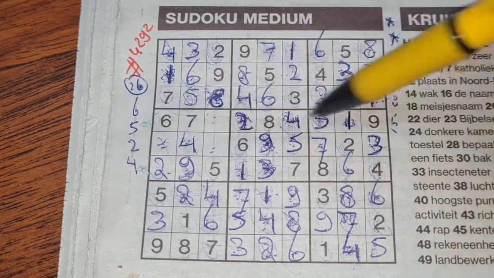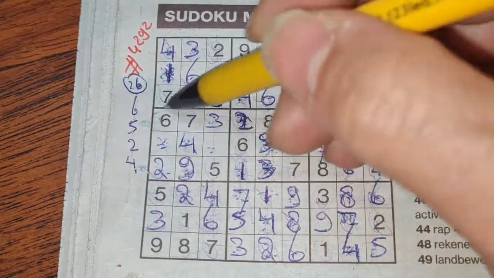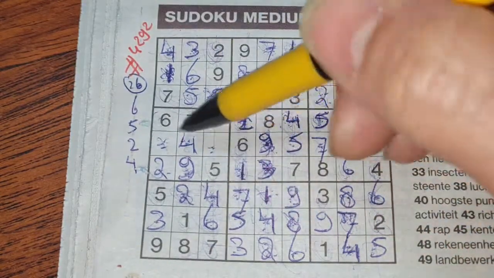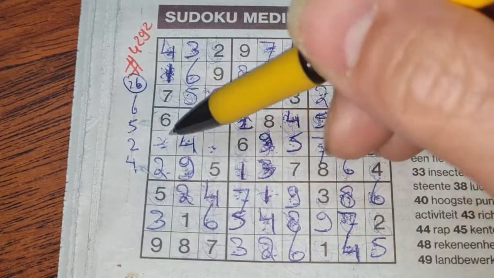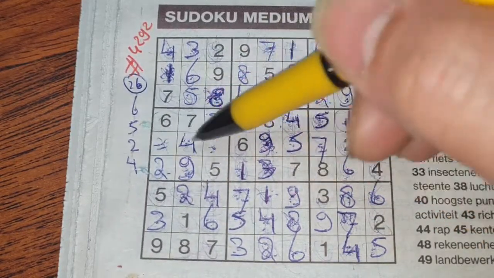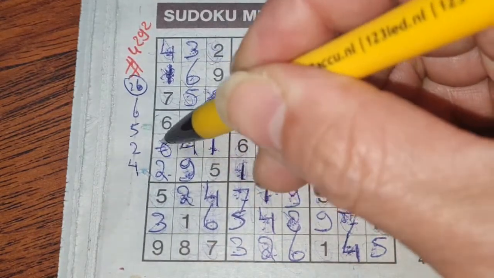1 box left in this row for number 1, the 2, the 3 is missing, and the final 2 numbers of this big square for number 1 is missing. The 2, the 3, the 4, the 5, the 6, the 7, and 8 is missing. 1 and 8. We have a 1 there, no 1 there. 1 should be here, and the 8 goes there.